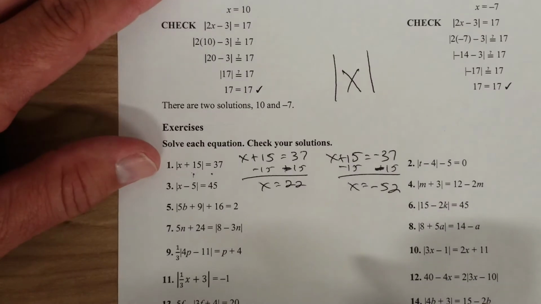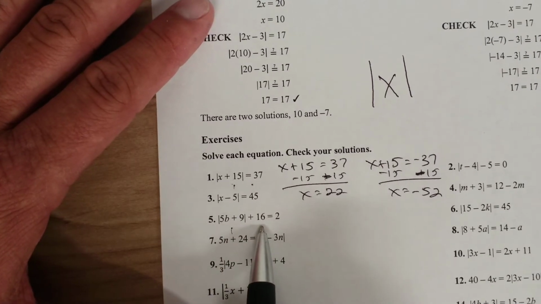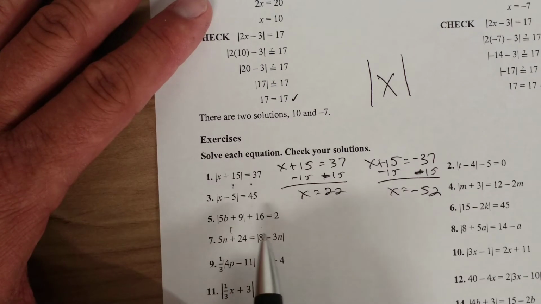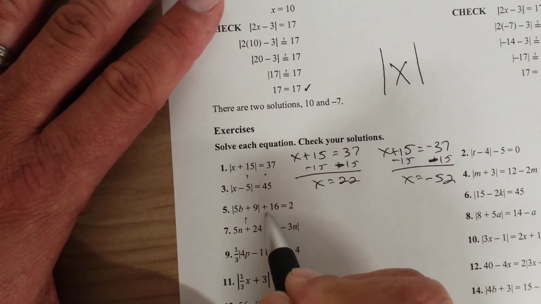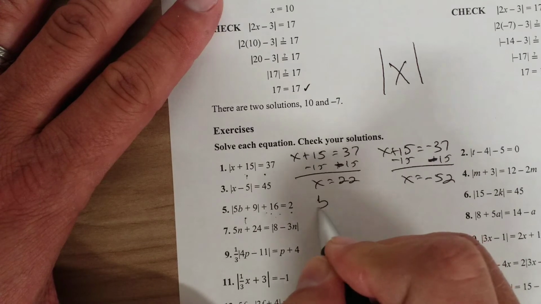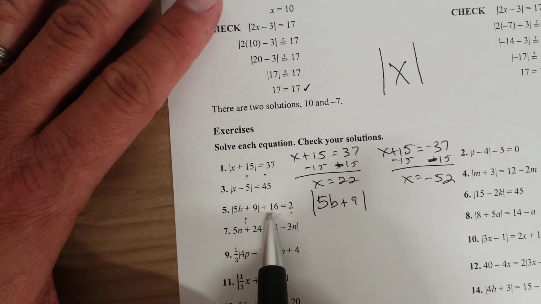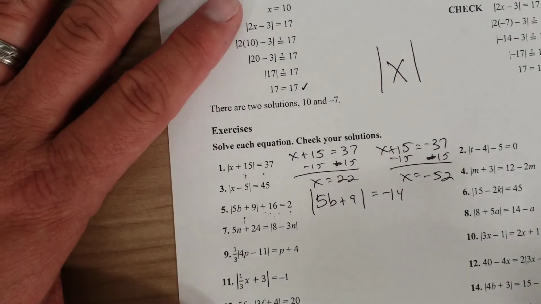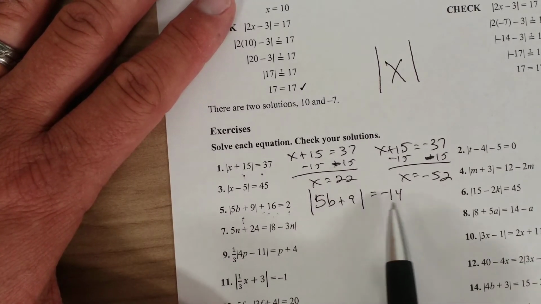Now, if I wanted to work a problem like number 5, see how the 16 is not in the absolute value bars? I need to isolate the absolute value first. So my first step here is I'm going to take away 16 from both sides, and that's going to give me the absolute value of 5b plus 9. I'm going to minus 16, and minus 16 would give me negative 14. So here is a special case. I have the absolute value of this is equal to negative 14.